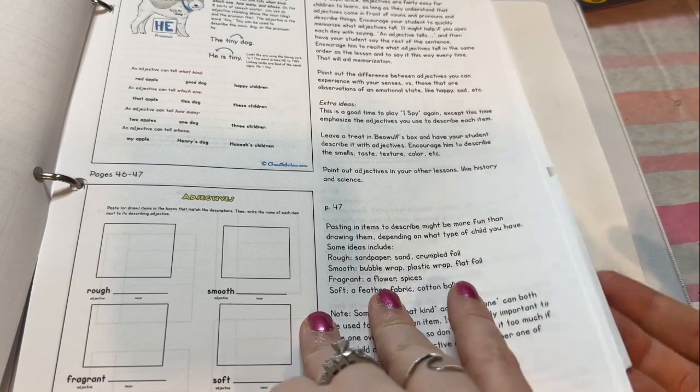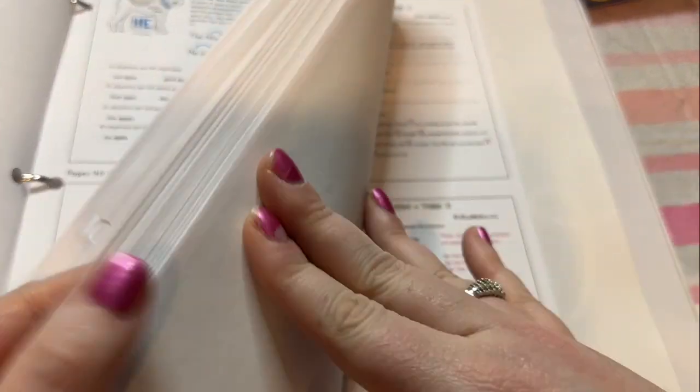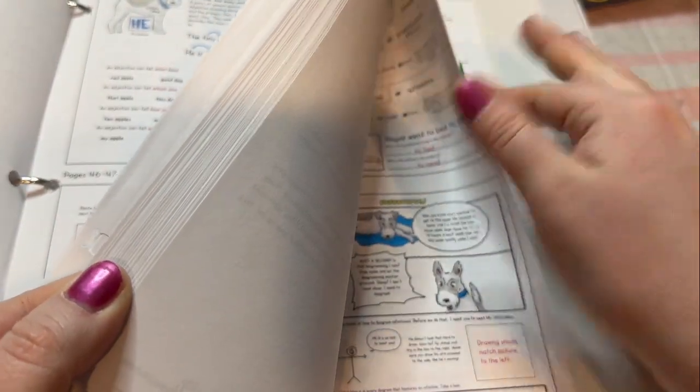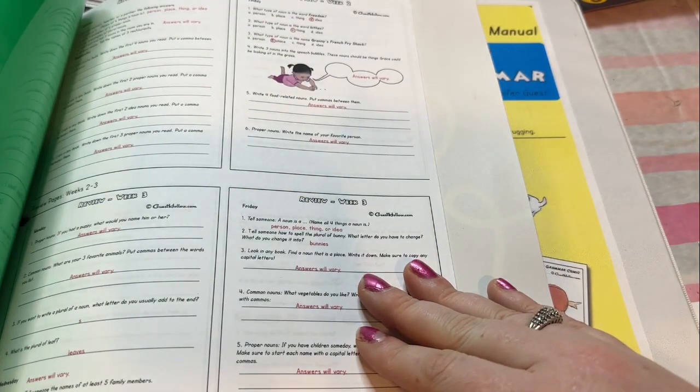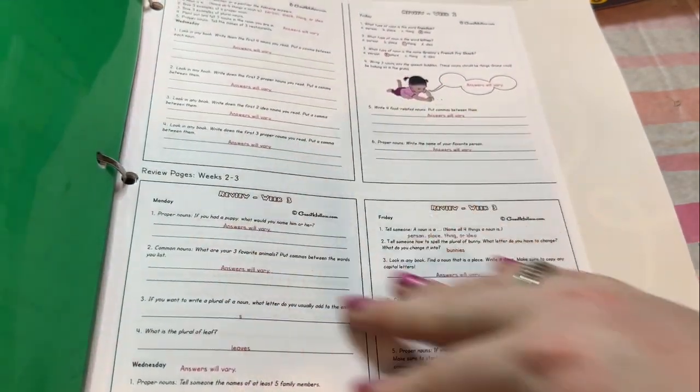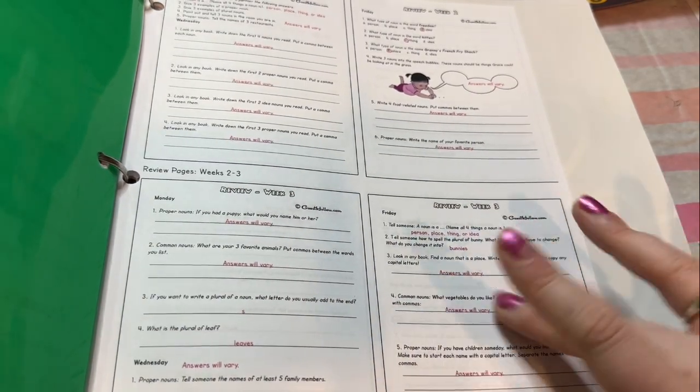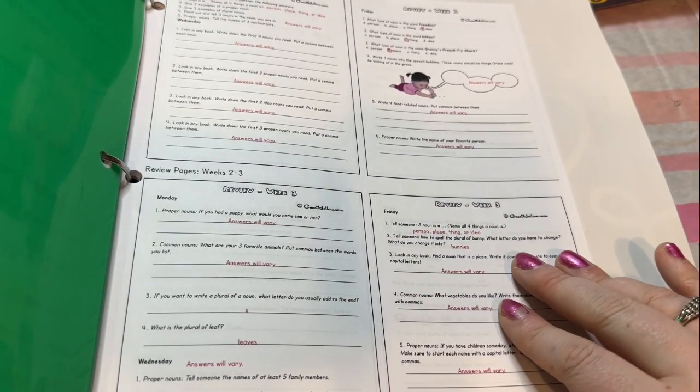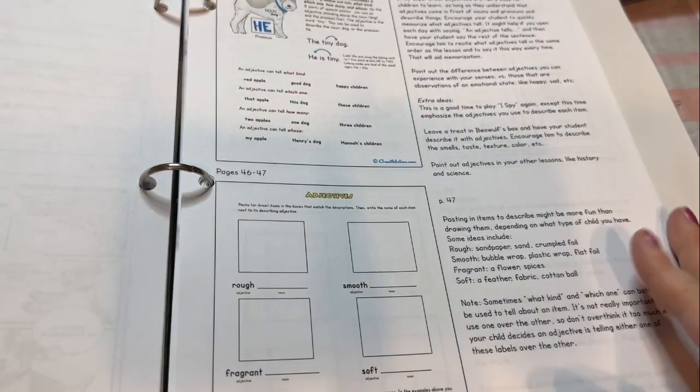So yeah, as you can see, this is just, and then in the back tab here, I just have the review answers. So when she completes the review for each week, then we just go over that and I can grade it. So that is Beowulf grammar.